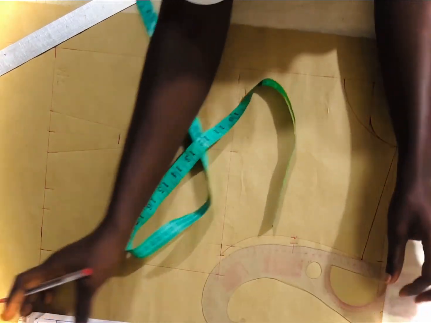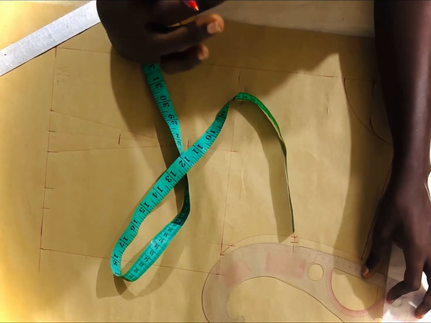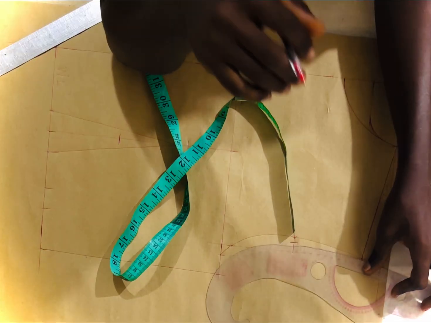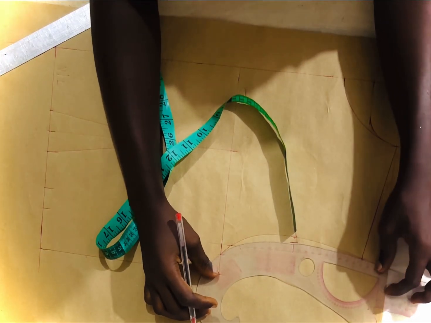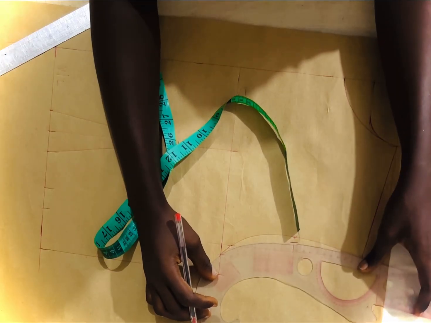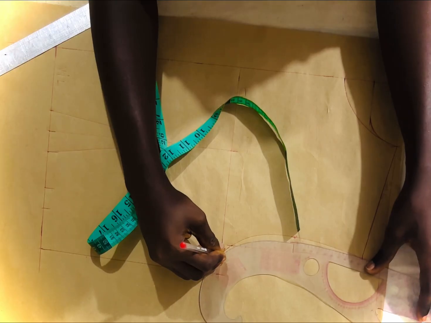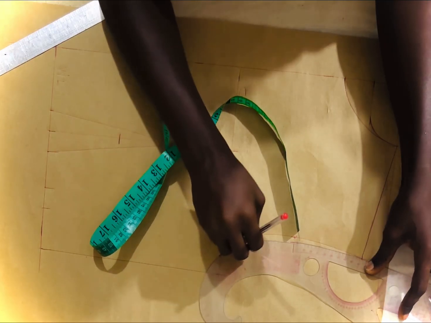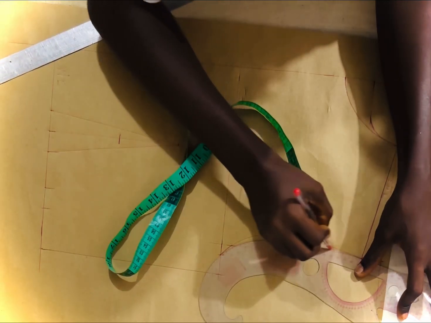You apply the same tactics you applied when you were drawing your straight line for the front armhole. Manipulate the French curve to get the best line.